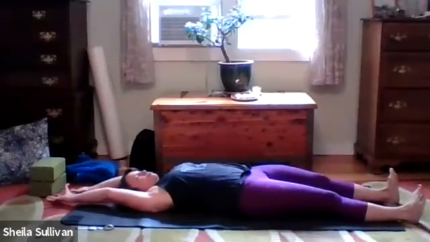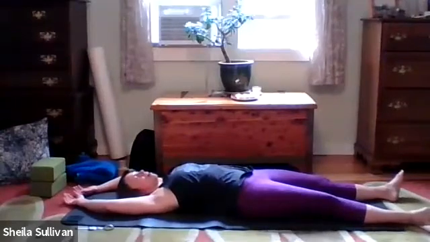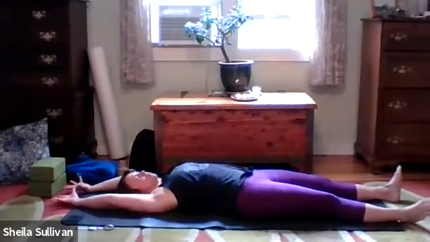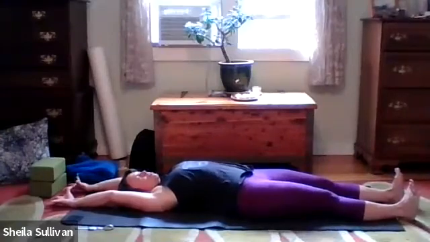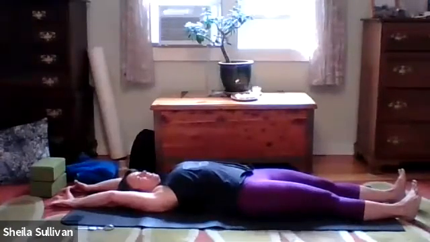Inviting some first movement and breath into the body, and then let that all go. Just sink in. Let the floor hold you. And again, reach long, both sides of the body, stretch, fingers alive, toes alive, really reach and then release.